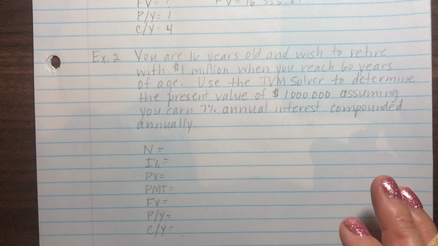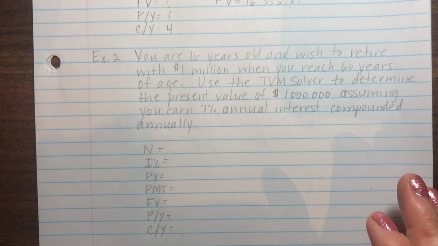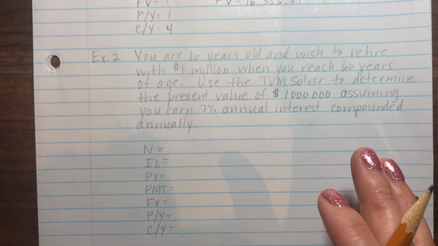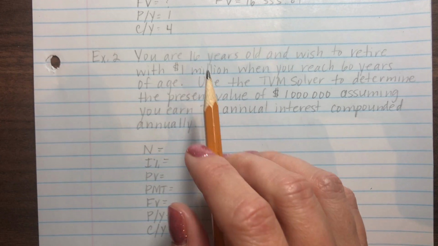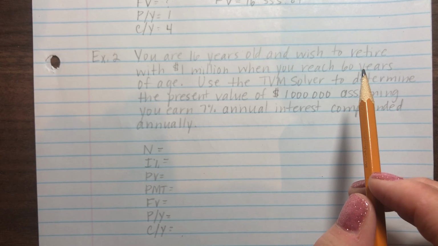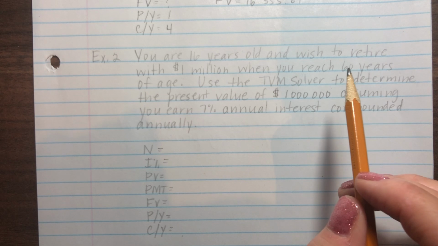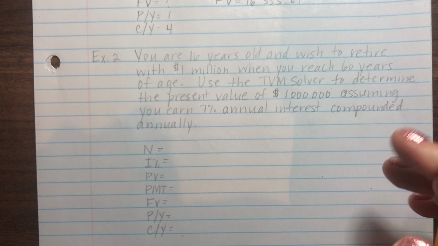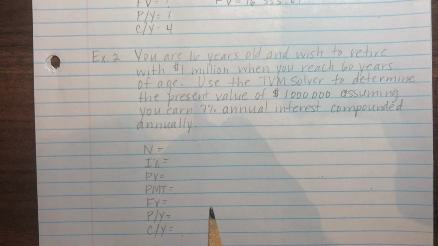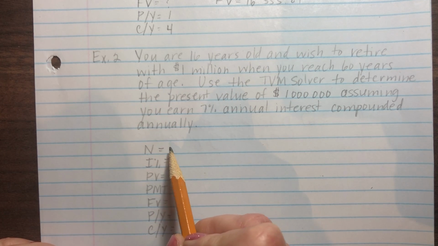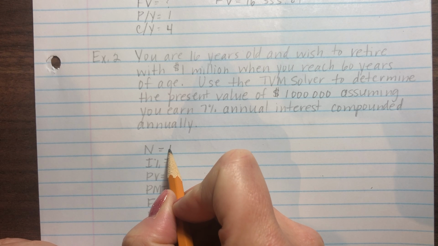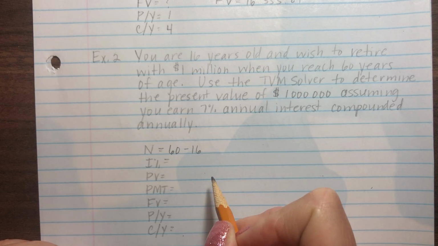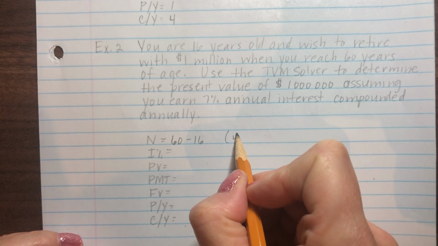N represents the number of years that the investment is for. Now in this question, it's not given directly. We're going to have to figure that out. If you're currently 16 and you're planning to retire at the age of 60, the difference between those two numbers will represent the number of years the investment is for. So you can either calculate it and put the number in for N, or you can have the app do it for you. So you can just write 60 minus 16. The alternative would be to enter 44.